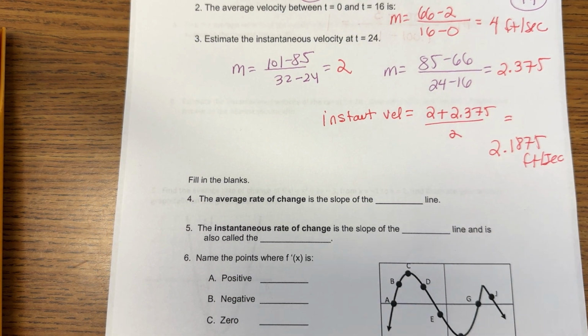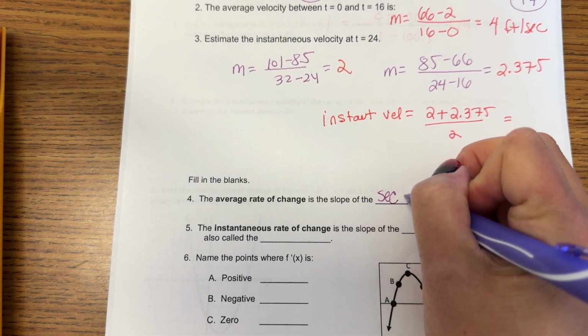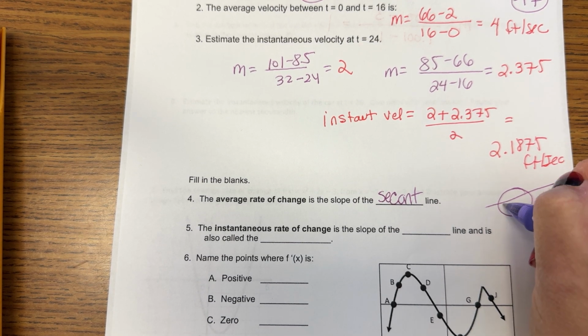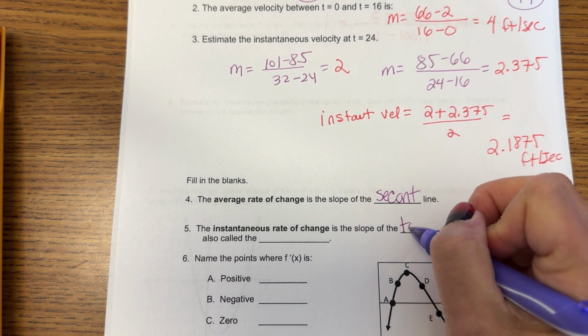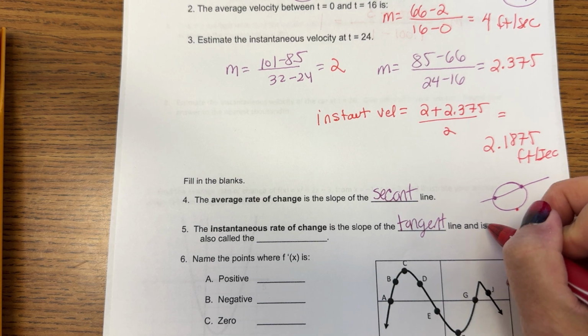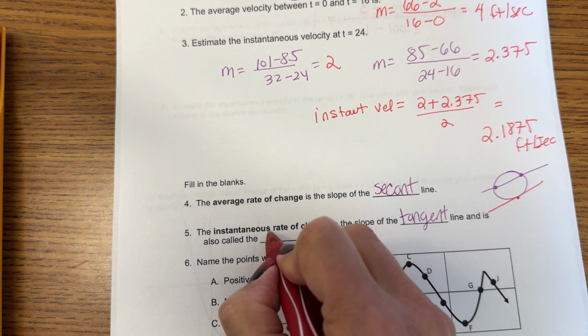All right, fill in the blanks. The average rate of change is the slope of the secant line. That, from our geometry, is the line between 2 points. The instant rate of change is the slope of the tangent line. That's one point on the outside of the circle. And it is also called the derivative.